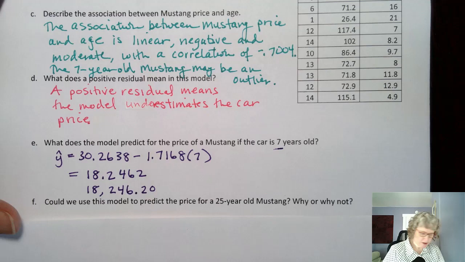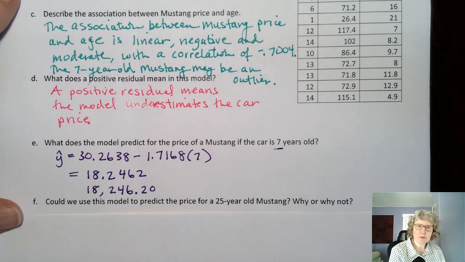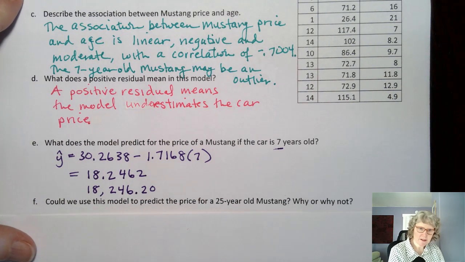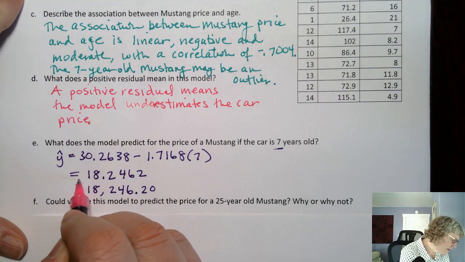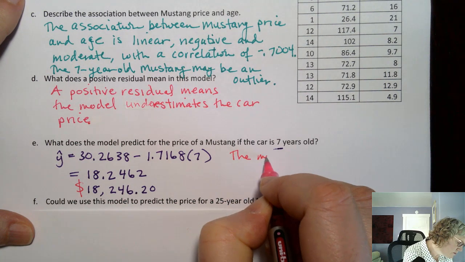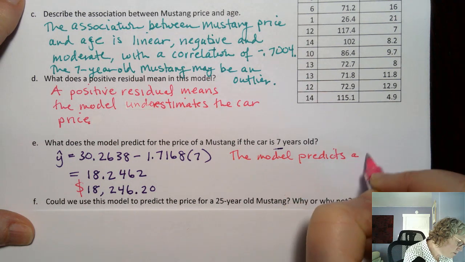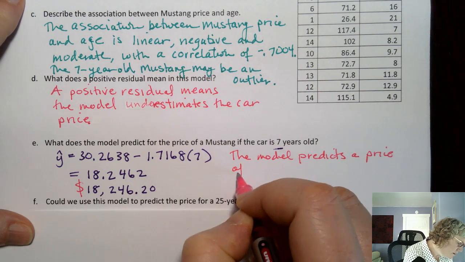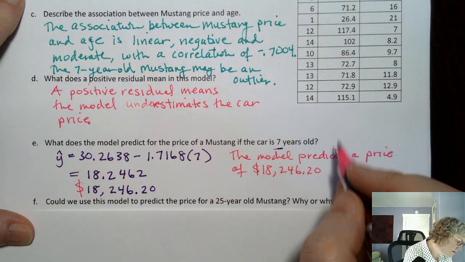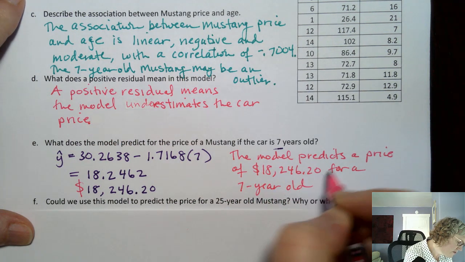$18,246.20. Of course, can we predict exactly to the cents? Probably not, but interpreting the number we get from our equation in our context is important. I'm going to put the dollar sign there as well. So I could say the model predicts a price of $18,246.20 for a 7-year-old Mustang.